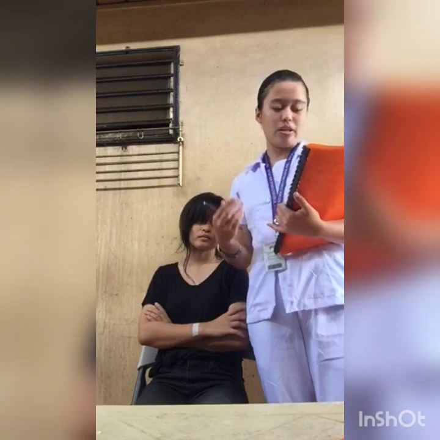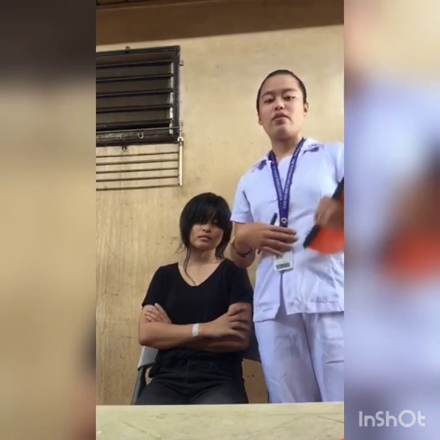For the pulse rate, we also use the hand. For the respiratory rate, in the abdomen, you need to palpate and feel how many breaths our patient takes.